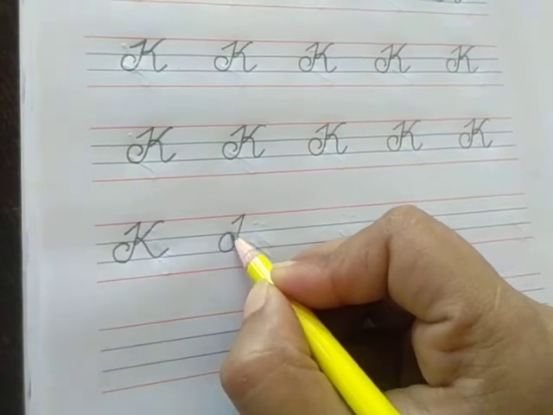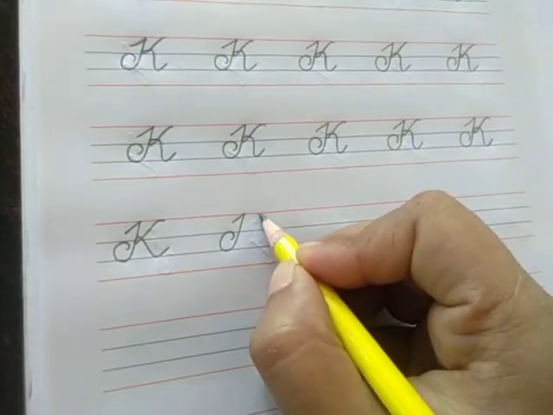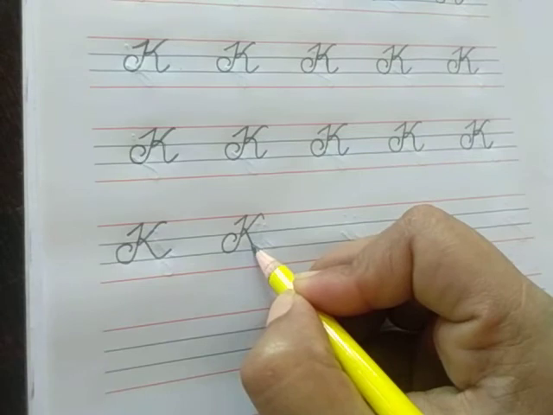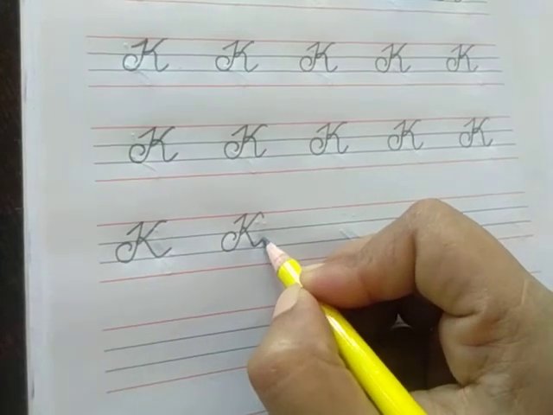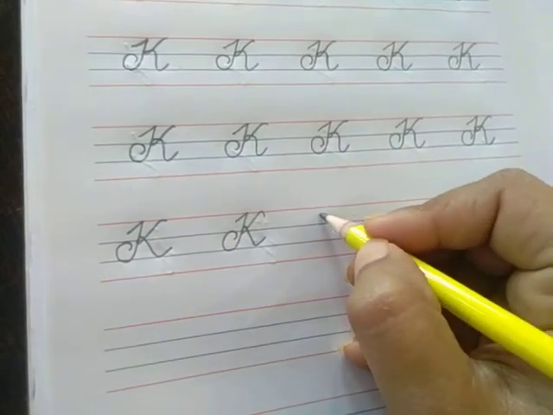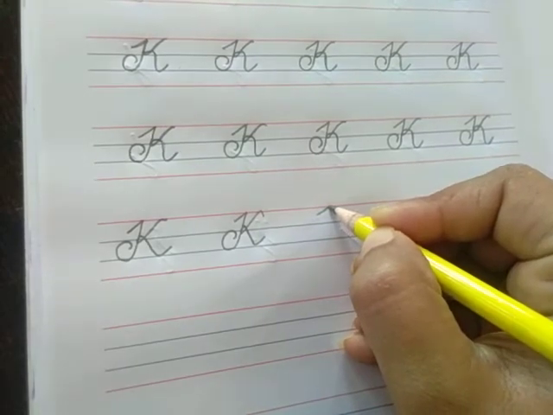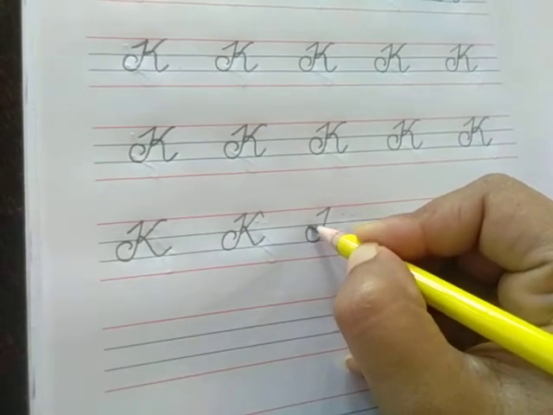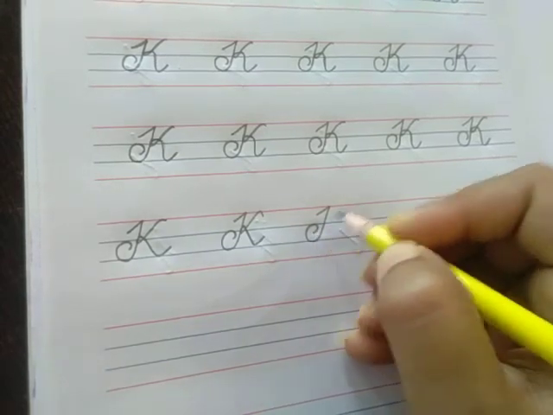Slowly you have to practice. If you will practice slowly, your handwriting will be very beautiful. Slanting up, slanting down with a curve and a curl like this.